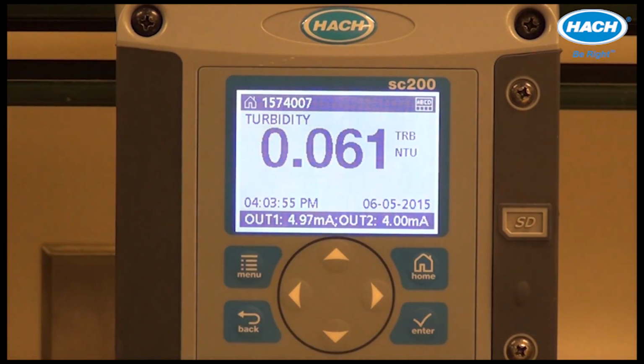This concludes the basic operation of the TU5300 and 5400 online turbidimeters.